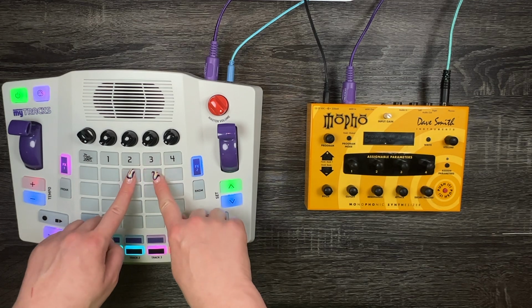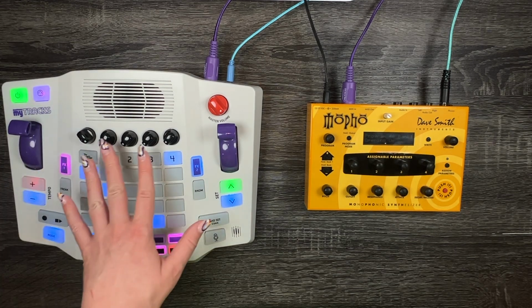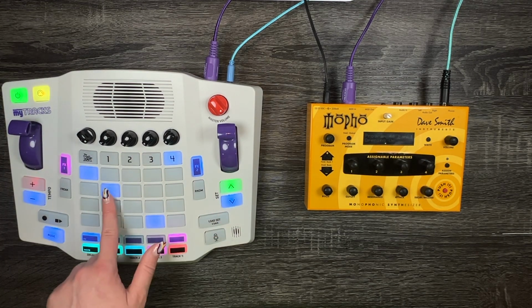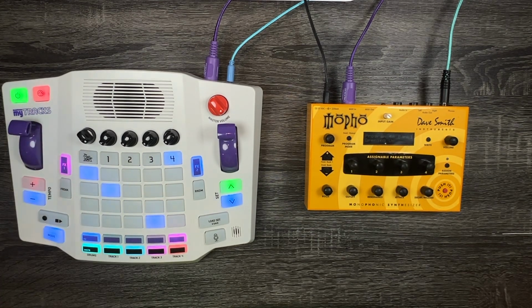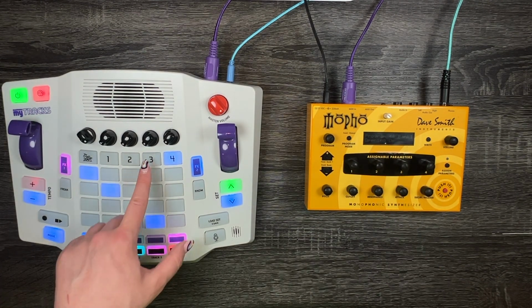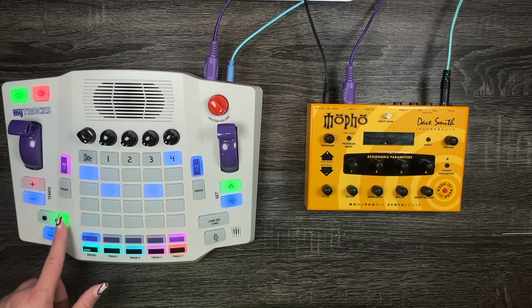Ooh, I like that. Let's go back into clip mode. Remember that our MIDI is set up in this mode using all 4 of these tracks to send notes. Let's click the MIDI button again to choose another track to send MIDI to our MoFo. I'm going to use track 3, and let's hear what it sounds like.